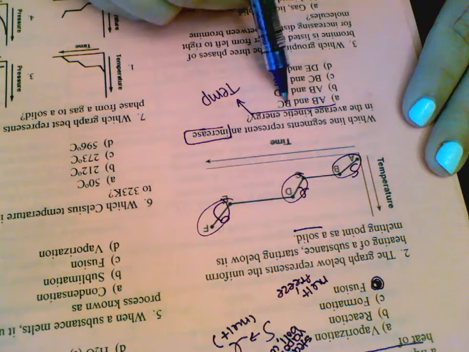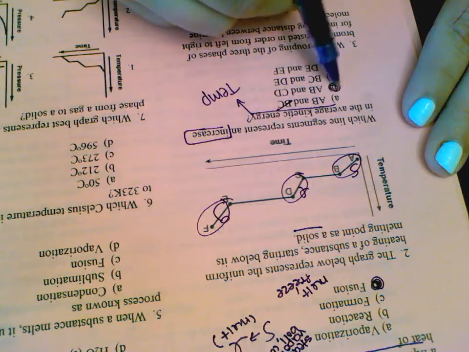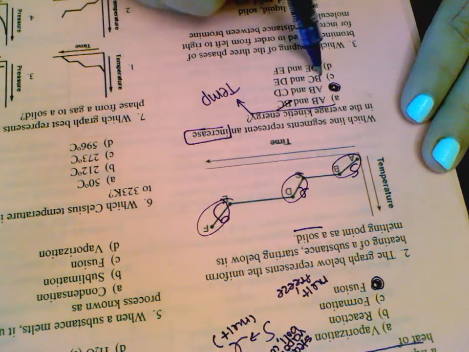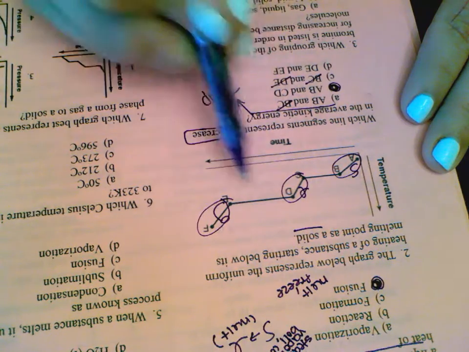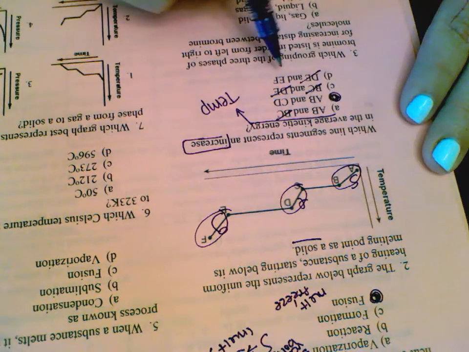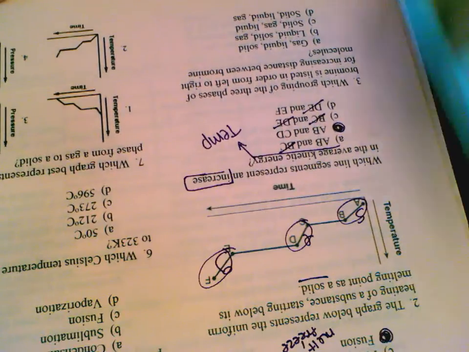A, B, B, C, I don't like B, C. A, B, C, D, yep, I like this one. And the other ones I don't like, again, I don't like B, C. I don't like D, E, but I do like E, F. Yep, I like B.